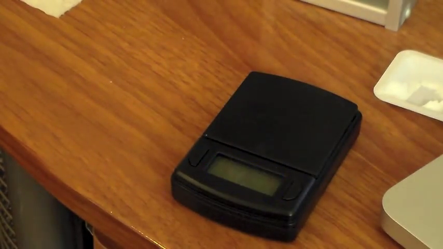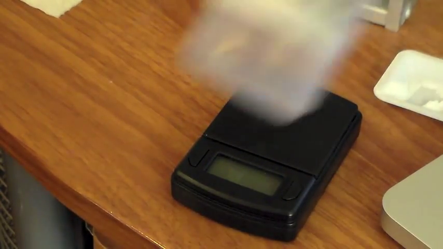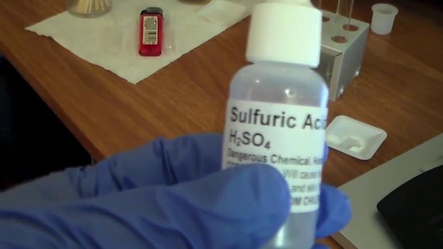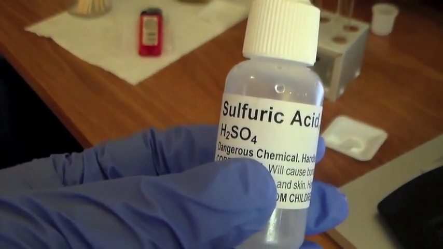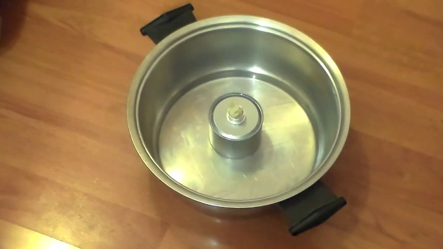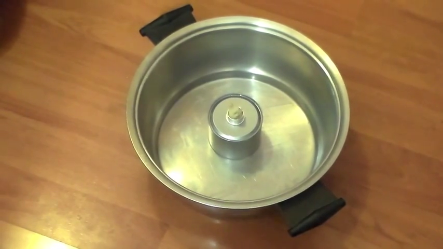We're going to add 5 drops of methanol into test tube 7. Okay, so now we're going to put 2 drops of sulfuric acid into test tube 7. Okay, so there's the brazier again with the burner fuel.